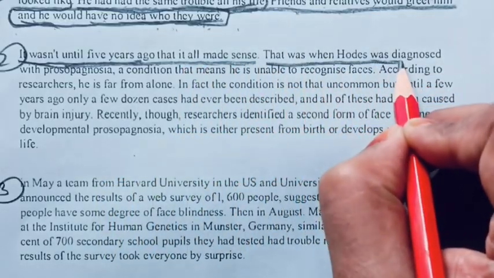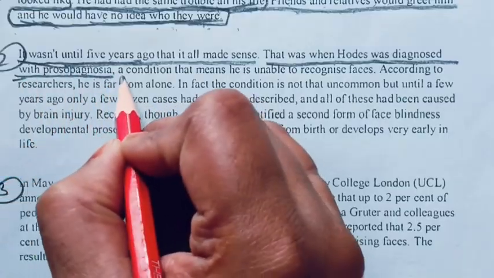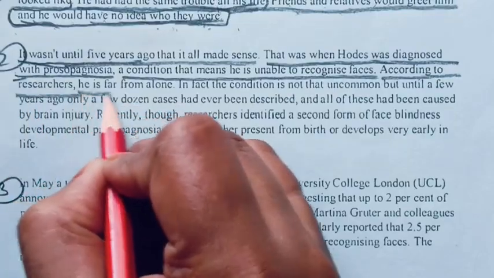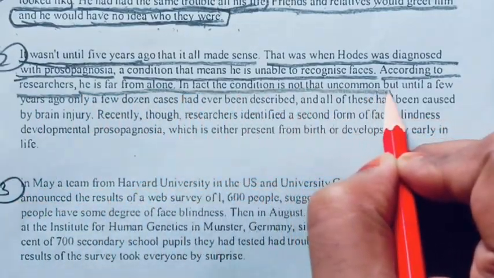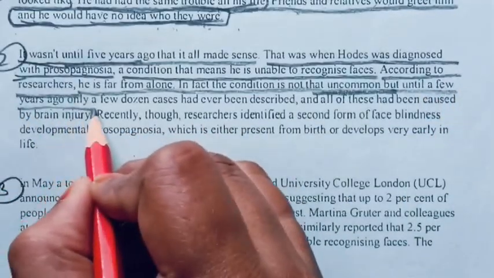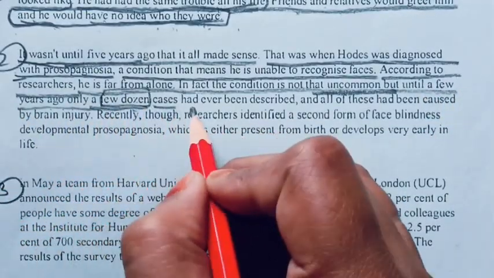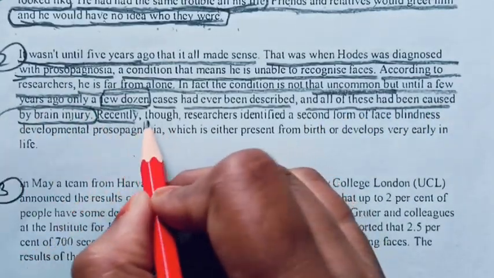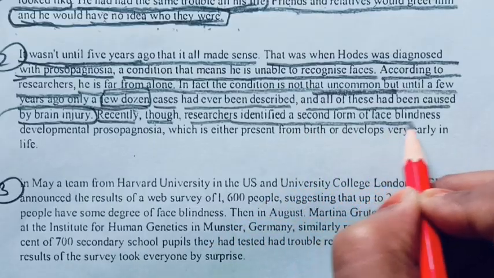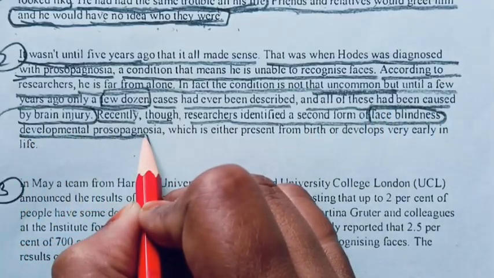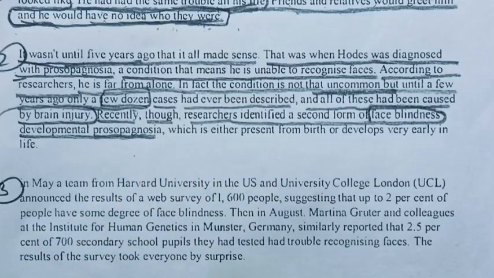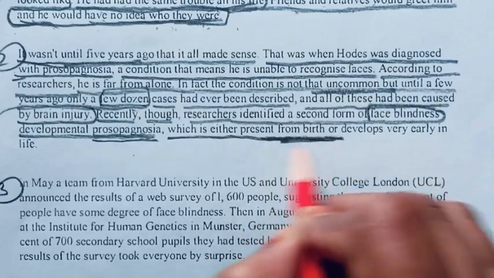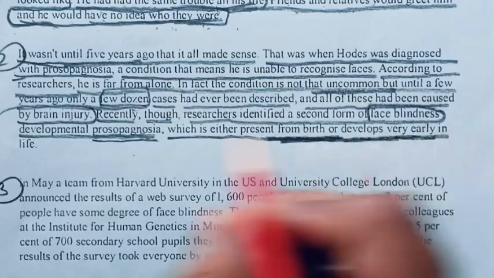That was when Hoods was diagnosed with prosopagnosia, a condition that means he is unable to recognize faces. According to researchers, he is far from alone. In fact, the condition is not that uncommon, but until a few years ago, only a few dozen cases had ever been described, and all of these had been caused by brain injury. Recently, though, researchers identified a second form of face blindness, developmental prosopagnosia, which is either present from birth or develops very early in life.